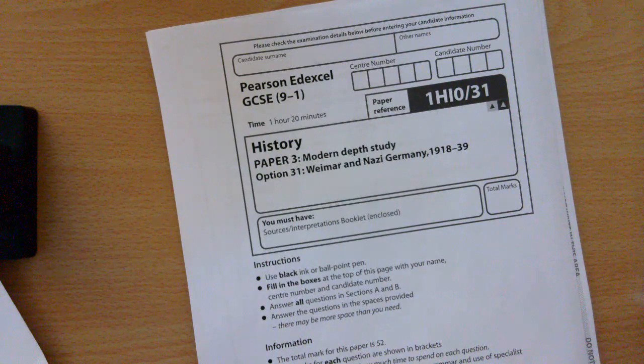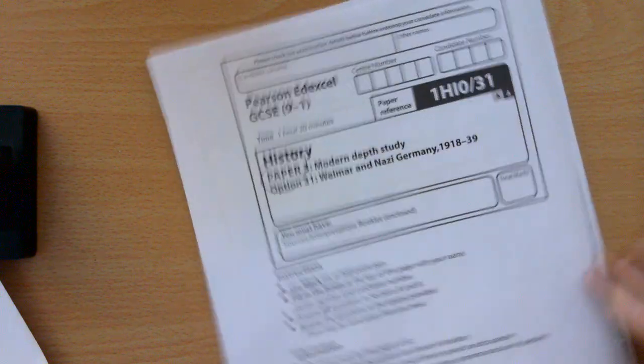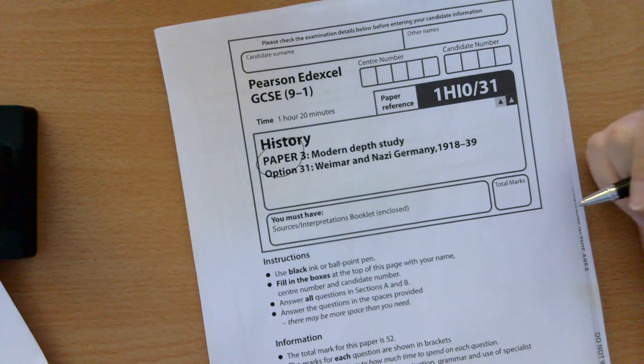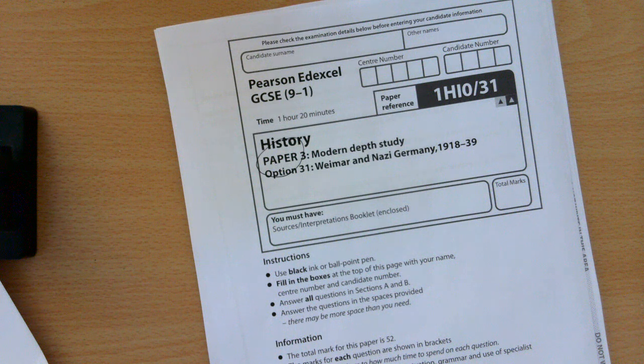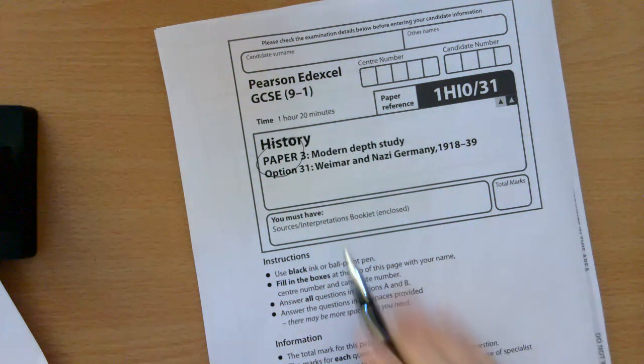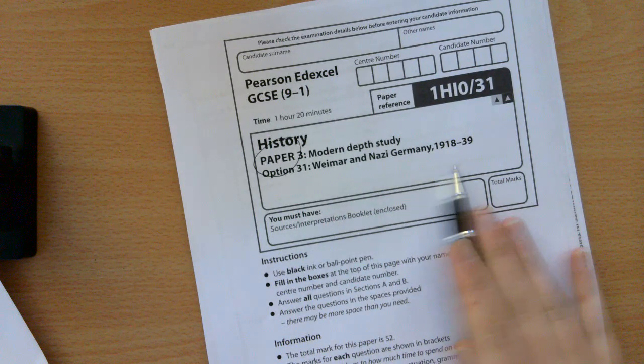So paper 3, you can see here's paper 3. This is the last paper typically that you will sit when you do your GCSEs. So you almost certainly will have already done paper 1 and paper 2 by this point when you do it next summer. As you can see on the front, it tells you the topic and the content.